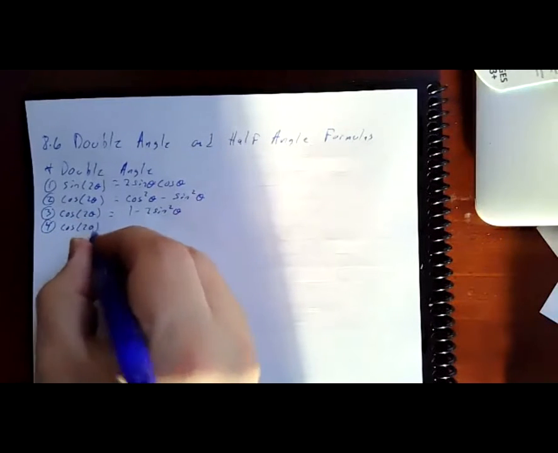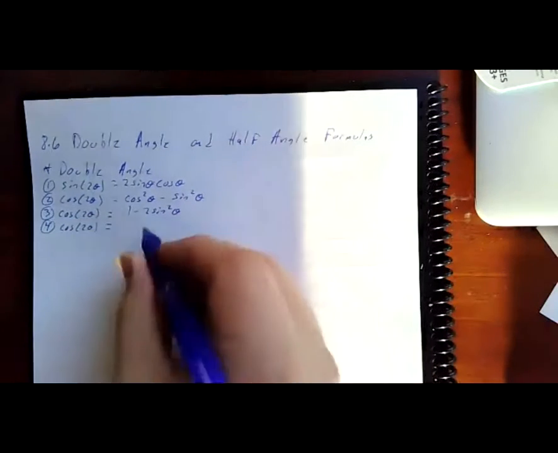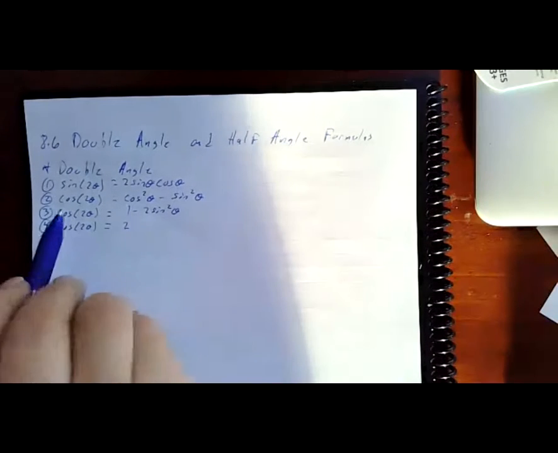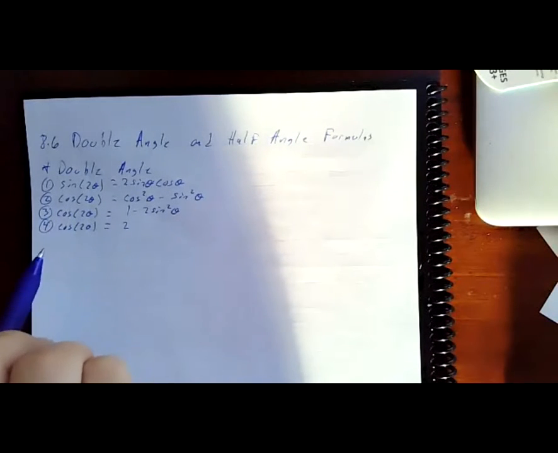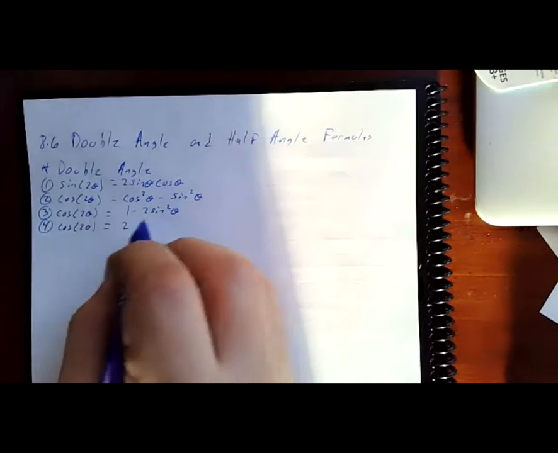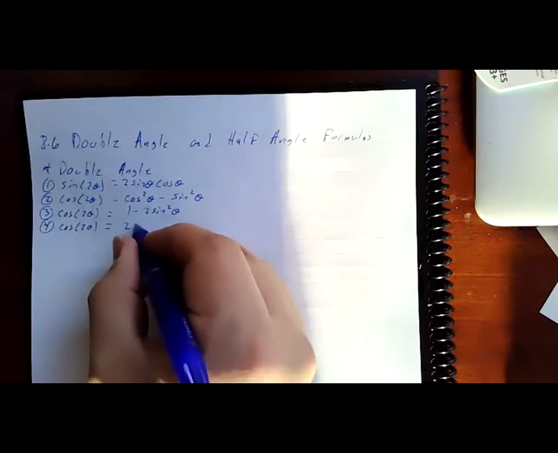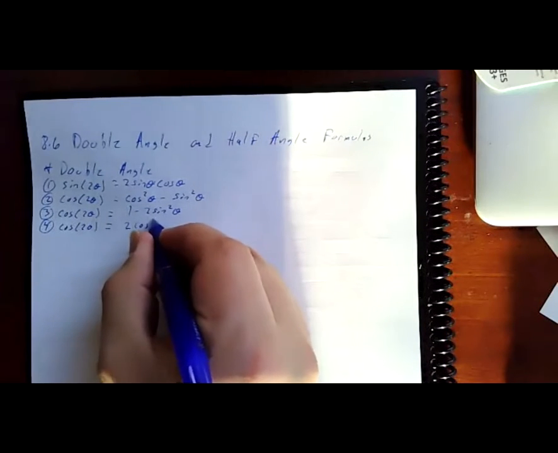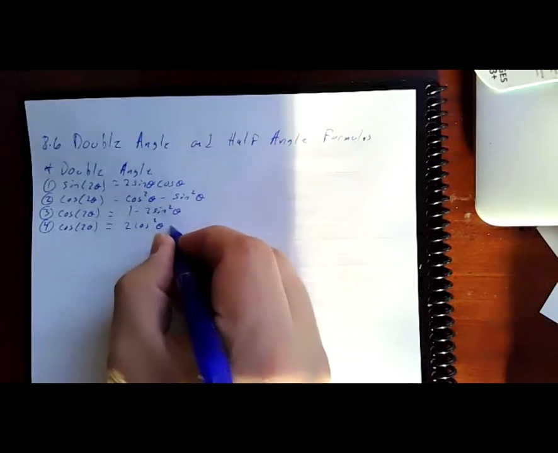Cosine 2 theta is equal to 2 cosine squared theta minus 1. By the way, the double angle for cosine has 3 forms.